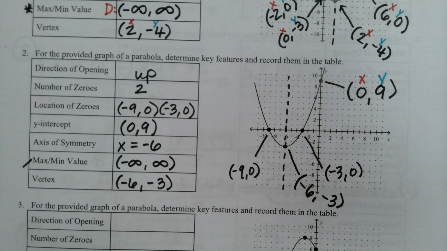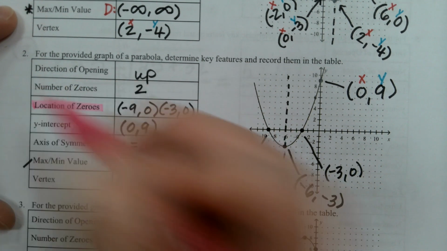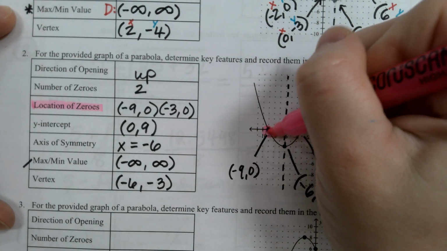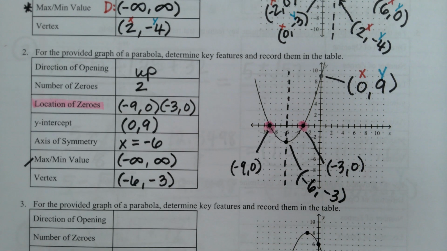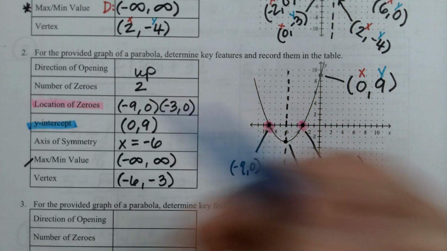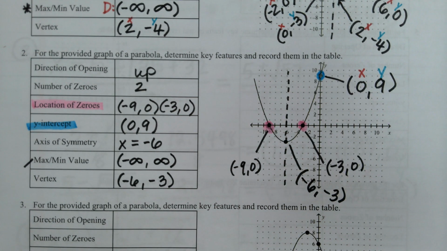I'm going to make my zeros pink. I'm just doing that to show that that's where those came from. I'm going to make my y-intercept blue. This just helps me visualize personally. Sometimes when I look at a paper that's just a lot of black and white writing, I get lost in it.